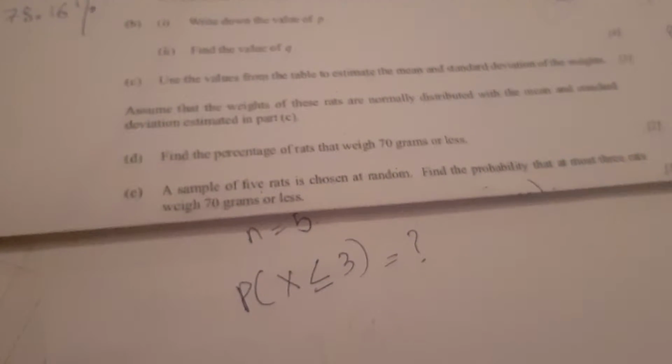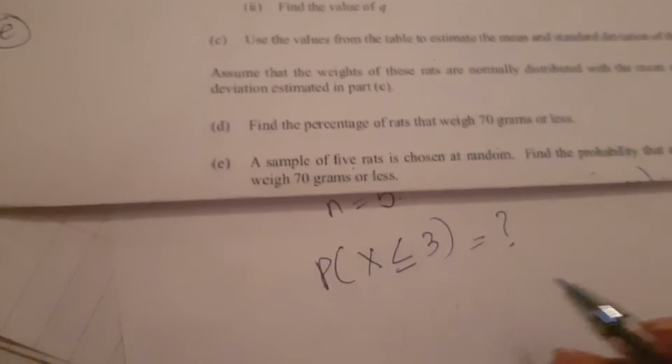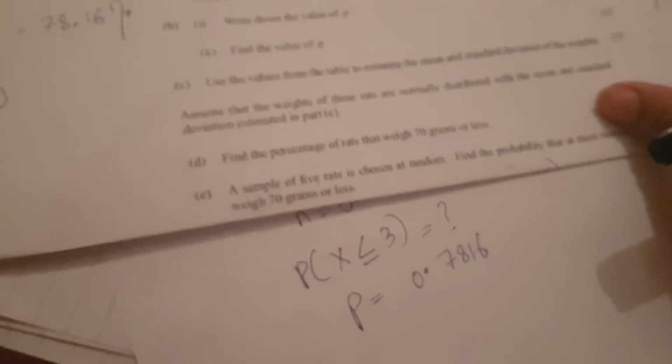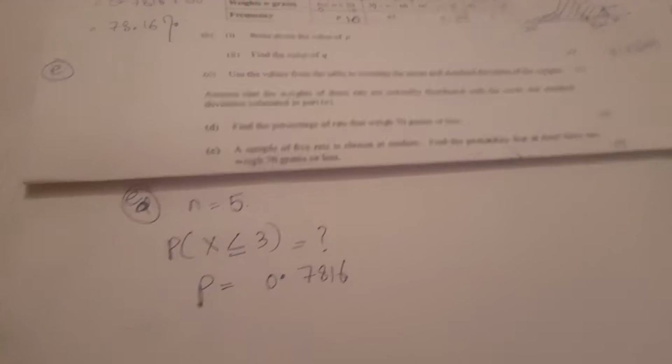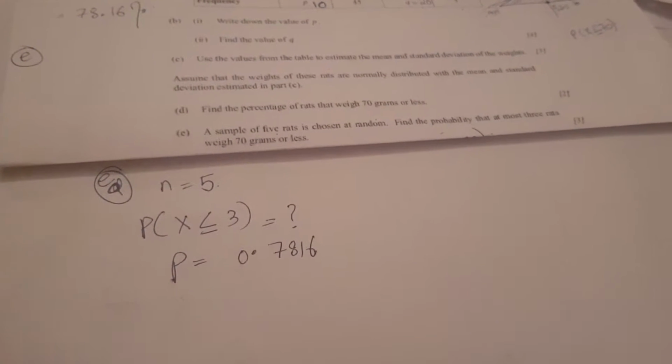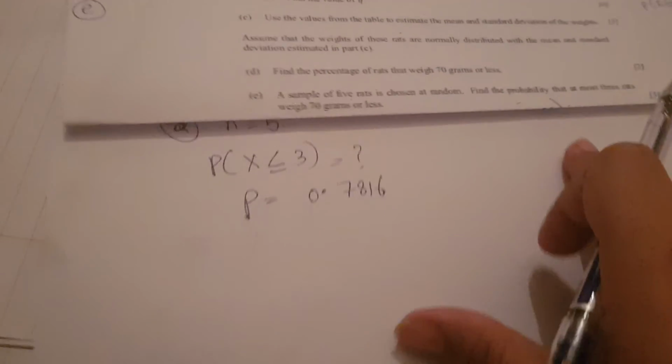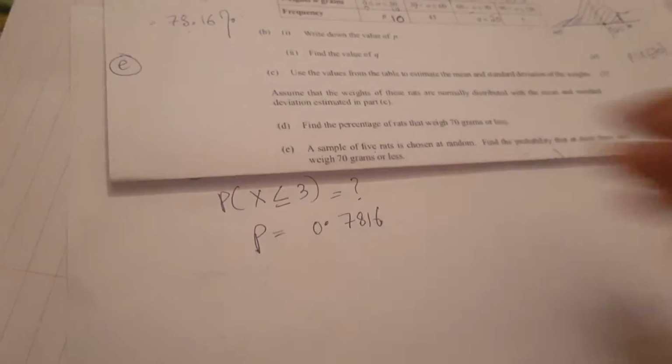And the probability we'll use is what we calculated in the previous part, which is 0.7816. Out of 5, I'm choosing 3, and I have to calculate the probability that at most 3 of them have a weight of 70 grams or less. I'll use the binomial distribution, and I'll just plug the values into my calculator.